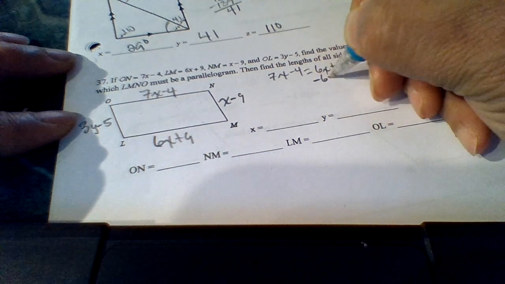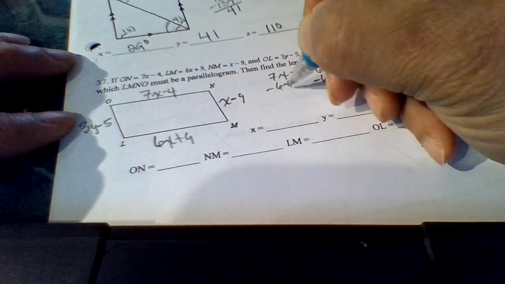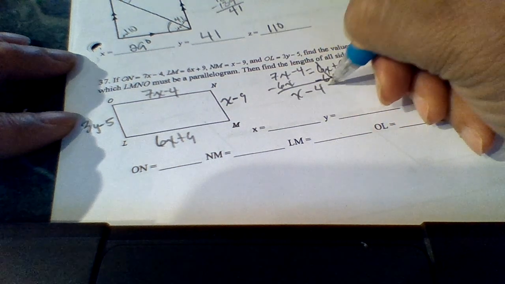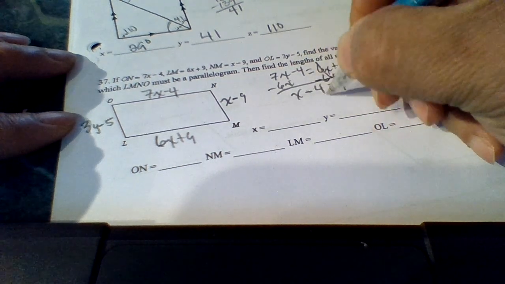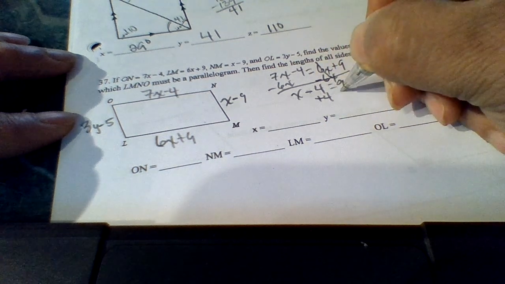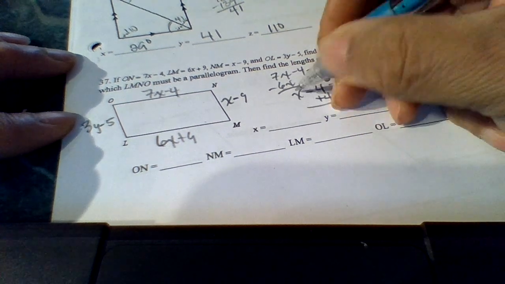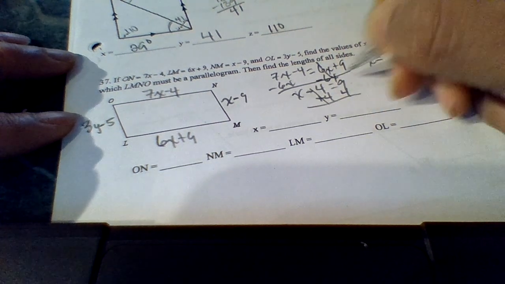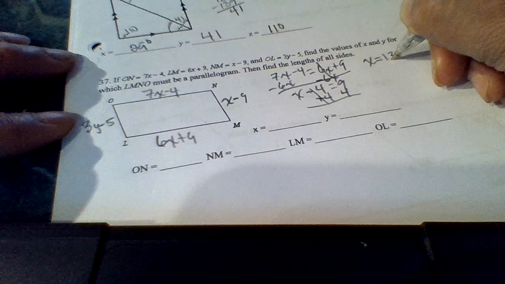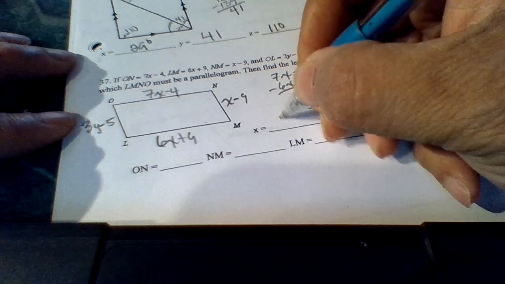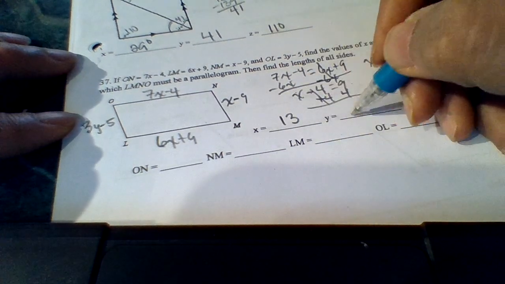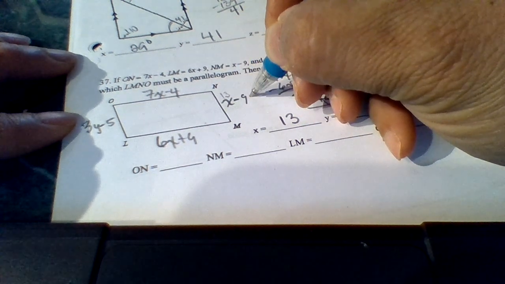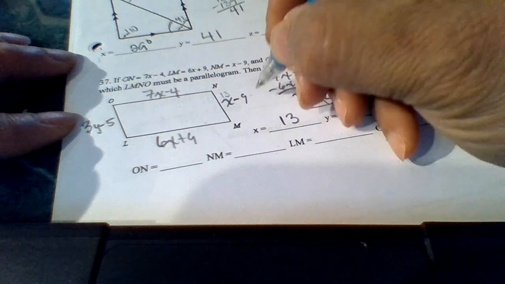So I'm going to subtract the smaller x, minus 6x. That's gone. This leaves me with x minus 4 equals 9. It says subtract 4, so I'm going to add 4. My goal again is to get my x's on one side, my numbers on the other. So I get x then equals 13. So x is 13. Come back, substitute it in. So 13 minus 9 is going to give me 4.